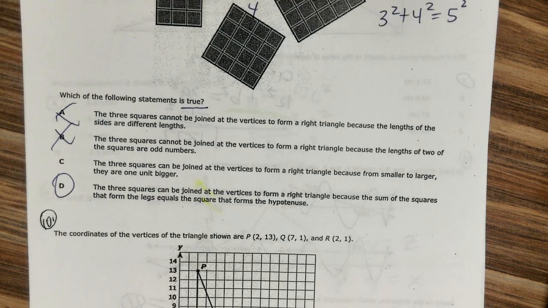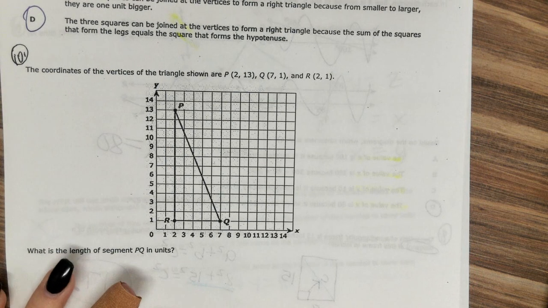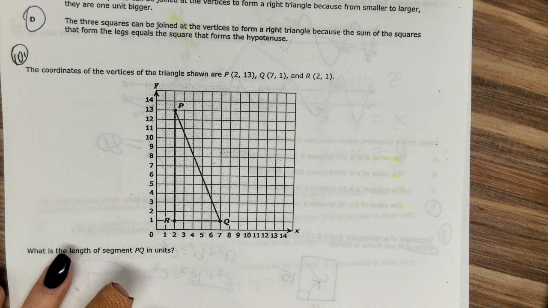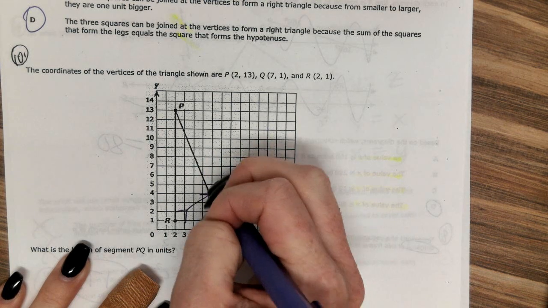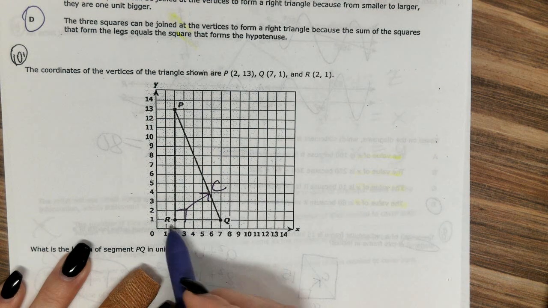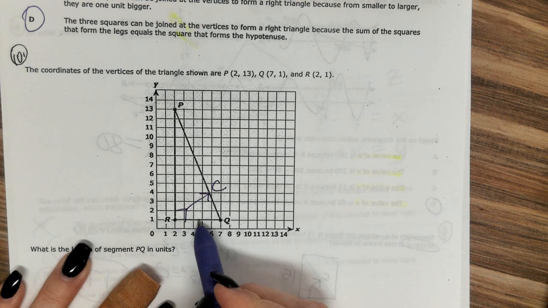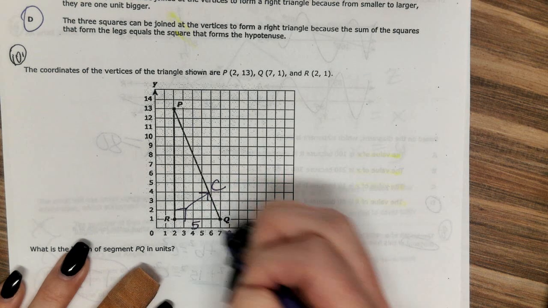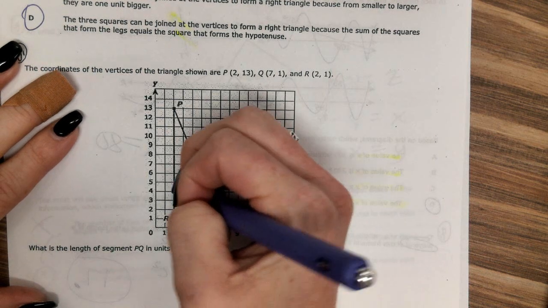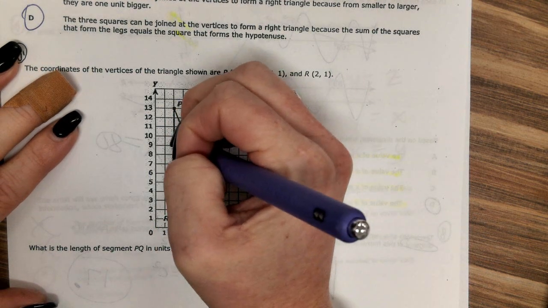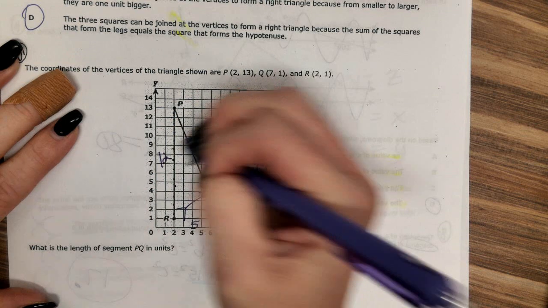Number 10. They already drew the triangle. All you had to do was count and solve. So we're looking for side C, which is right here. So you had to count from R to Q was 1, 2, 3, 4, 5 units. From R to P was 12 units.